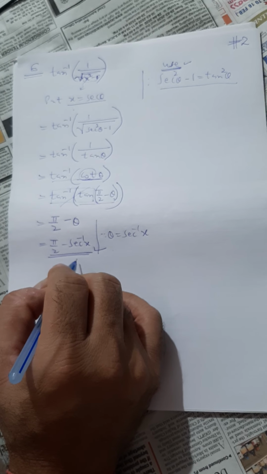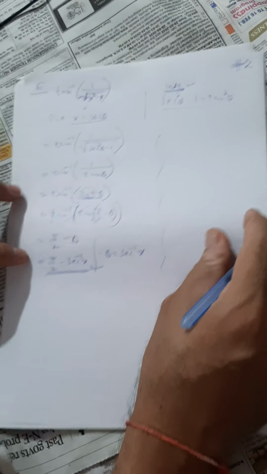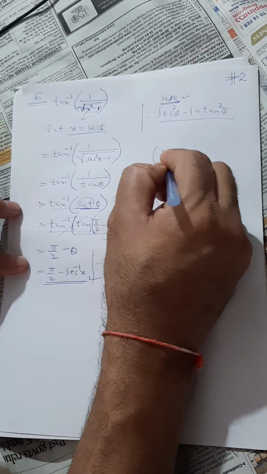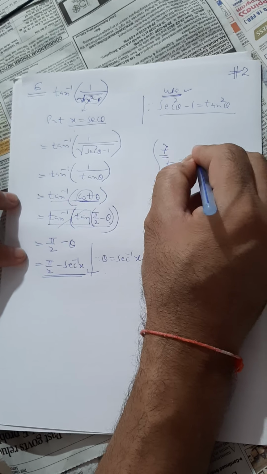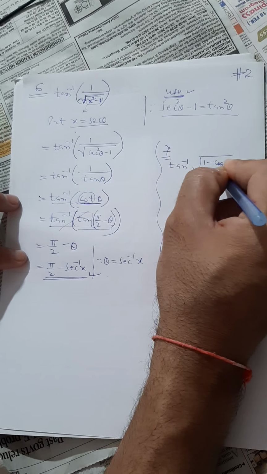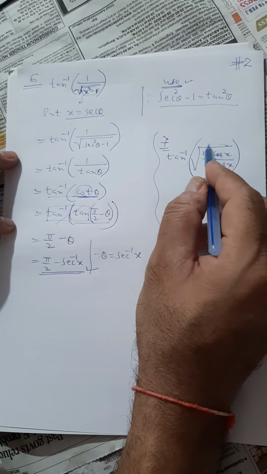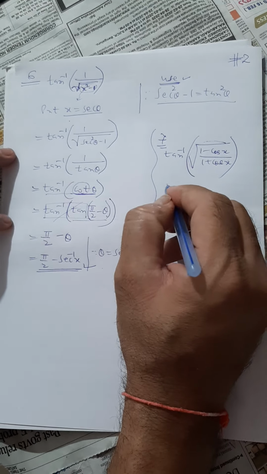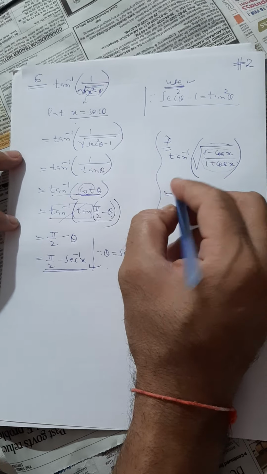Next question, if I go to the 7th here, question number 7. There you are given tan inverse root of 1 minus cosine x upon 1 plus cos x. Now again this should be reduced into a tan function. And you also know this is a standard trigonometric formula, if you remember.